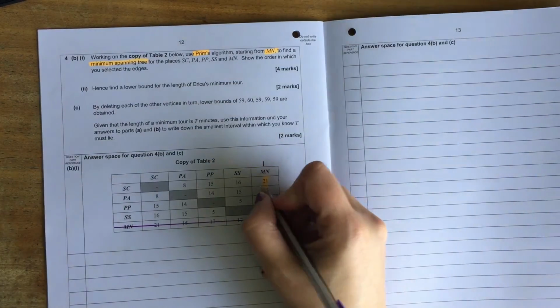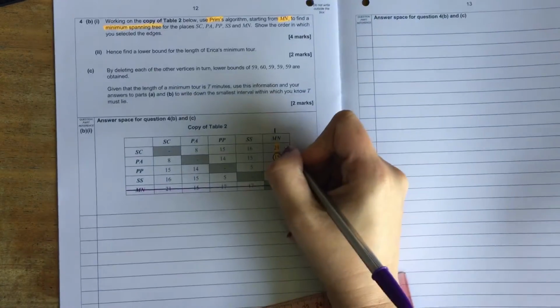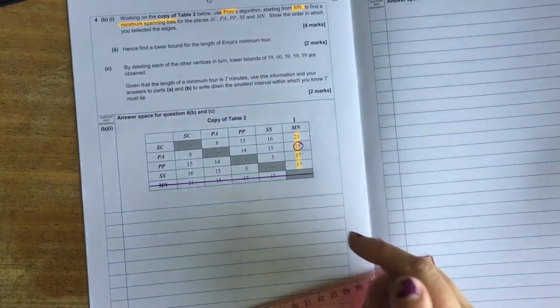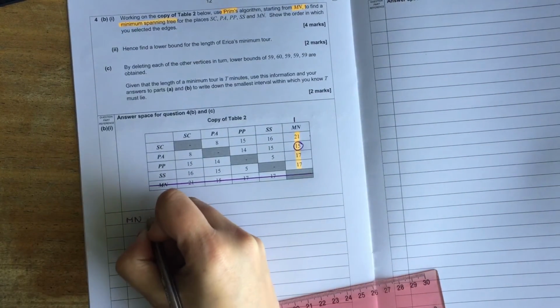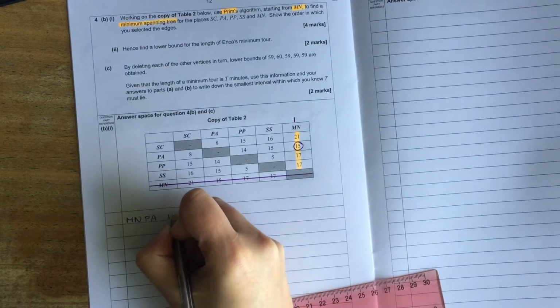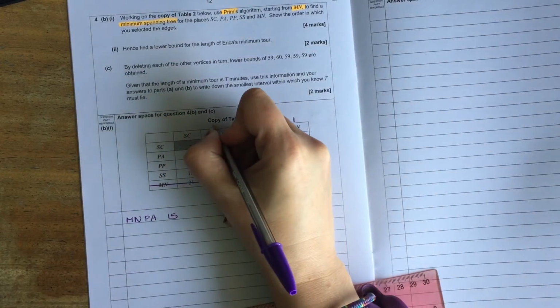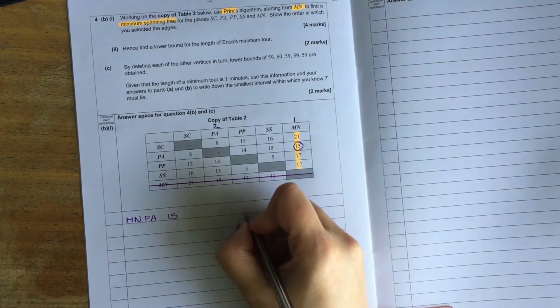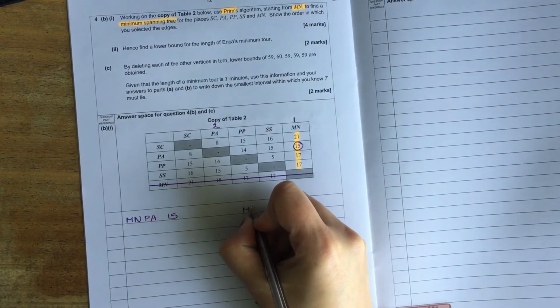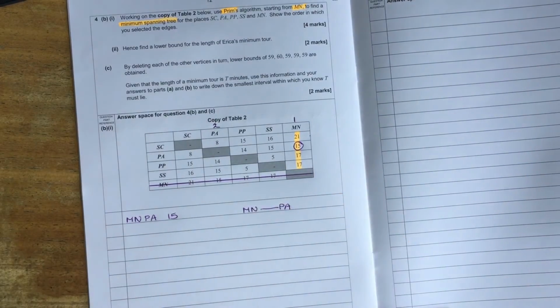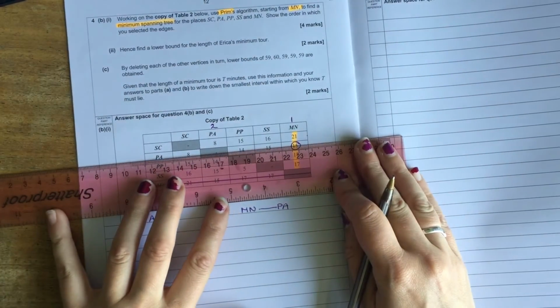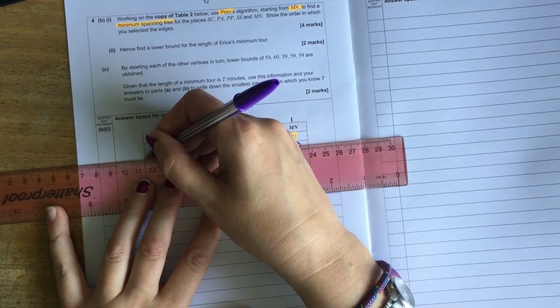So we can pick the smallest. The smallest one we've got is MN to PA is 15. So PA is the second place chosen. And if we want to do the tree as we go, we've got MN to PA. So we don't need to go back to PA because we've already been there.